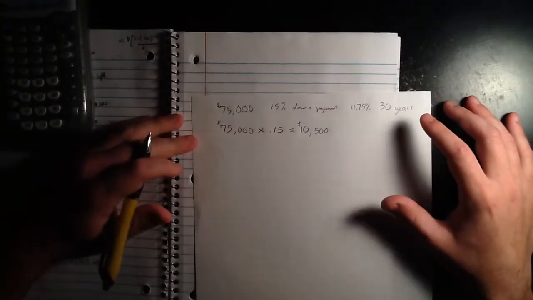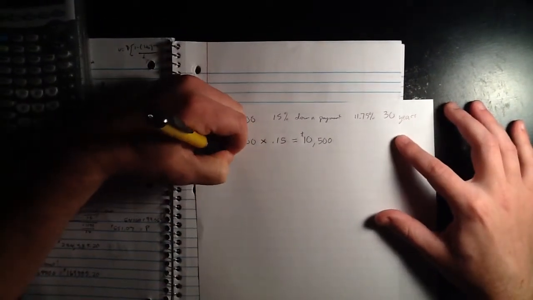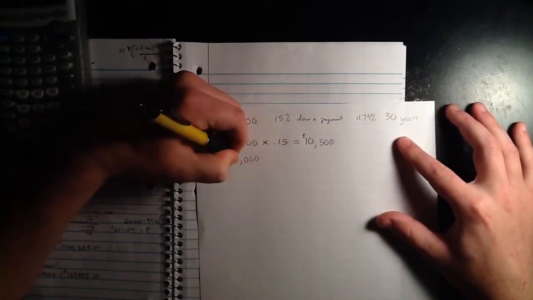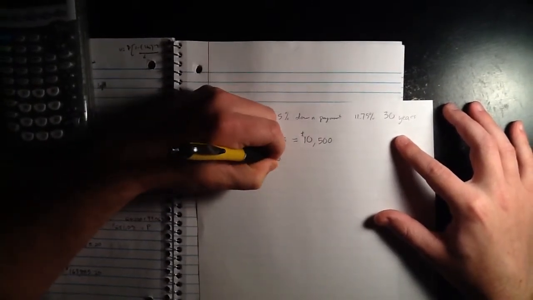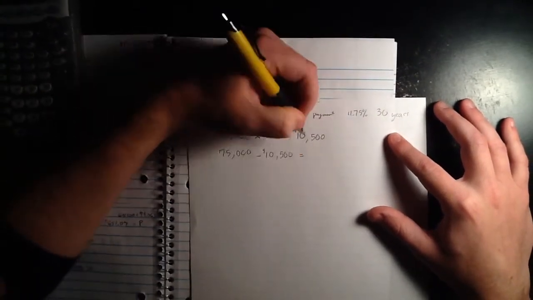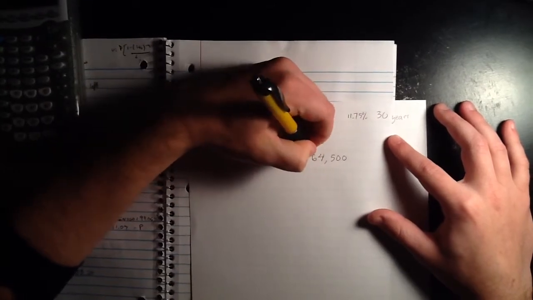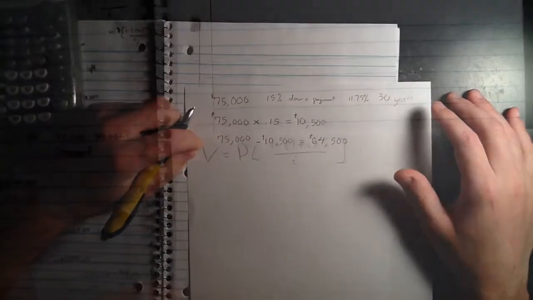Therefore, to find out how much we're still going to have to pay and how much interest we will have, it's $75,000 minus the $10,500, which we paid down originally, which will give you $64,500, which will be paid over the 30 years.